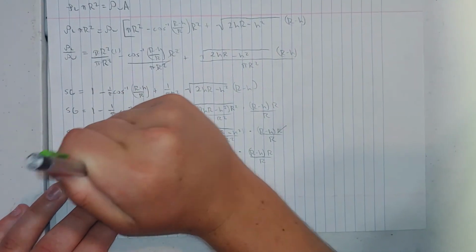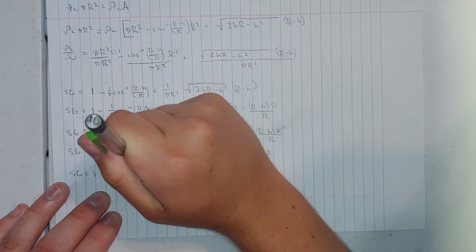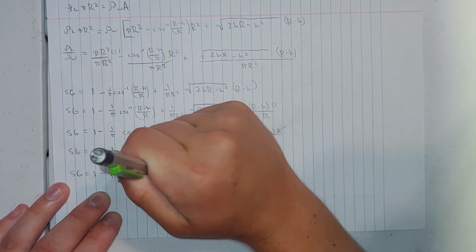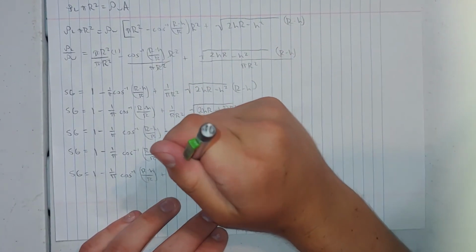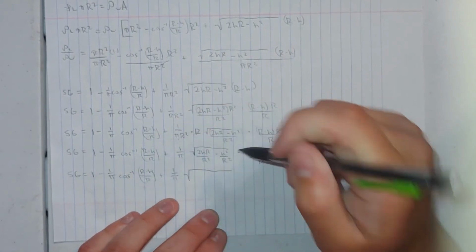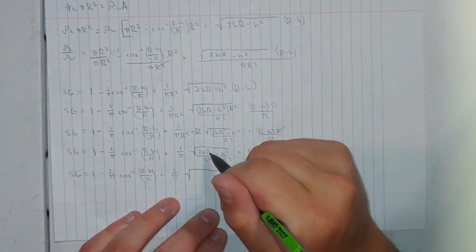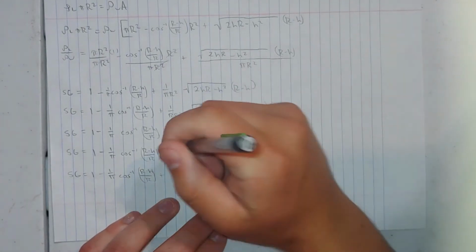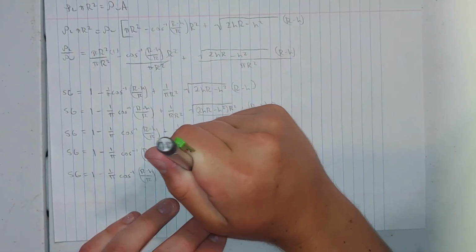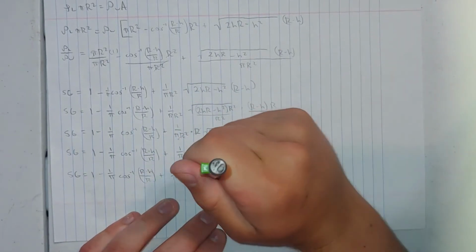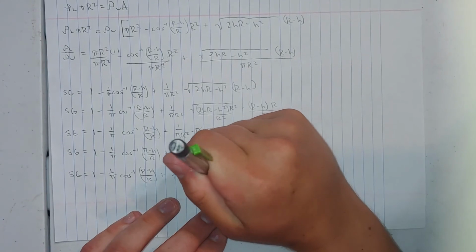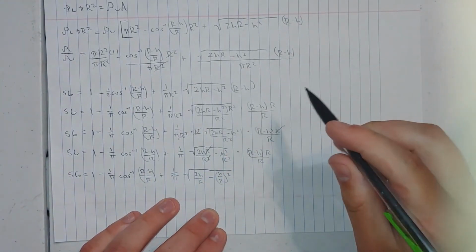Rewrite it again. And so we're going to go ahead and cancel this r here and one of the r's in the bottom, giving us 2h over r minus, and then we have an h squared over an r squared here. So I'm going to go ahead and write that as an h over r, all of that squared.